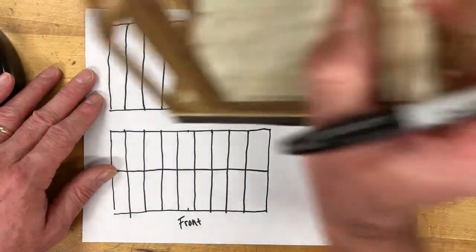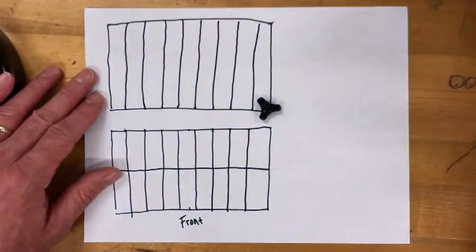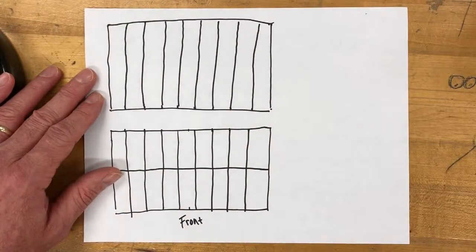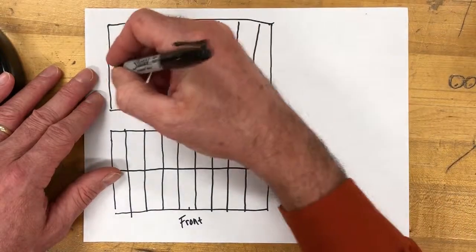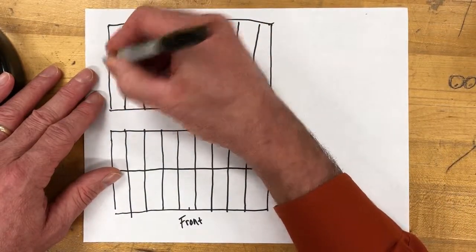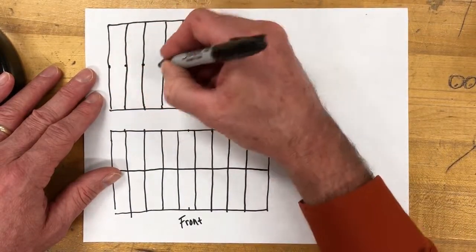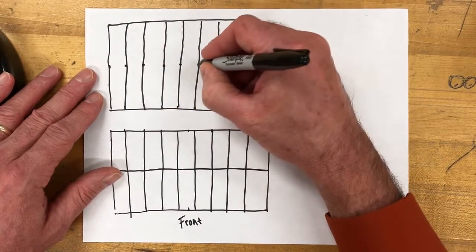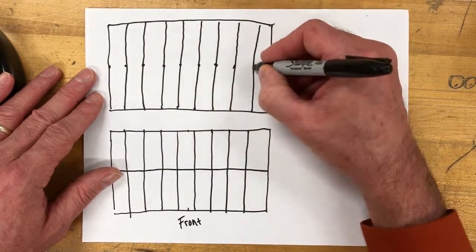Now, as we talked about earlier, we've got this funny shaped roof. It's called a gambrel roof. And so what I'm going to do here is indicate the peak of the roof by drawing a series of dots down the center of this. And these would be the roof peaks, okay?